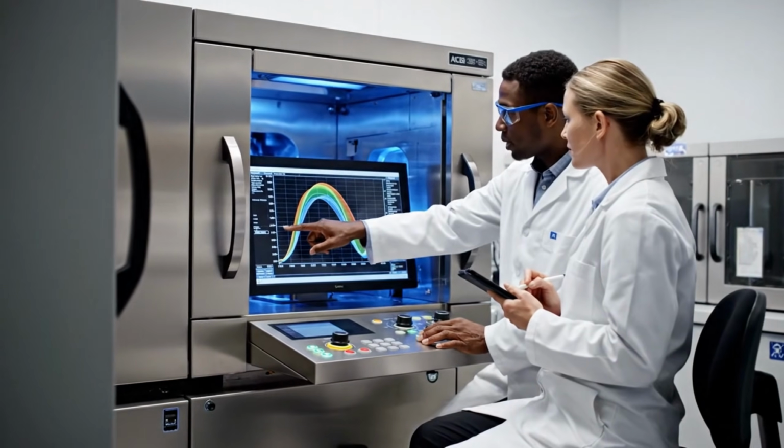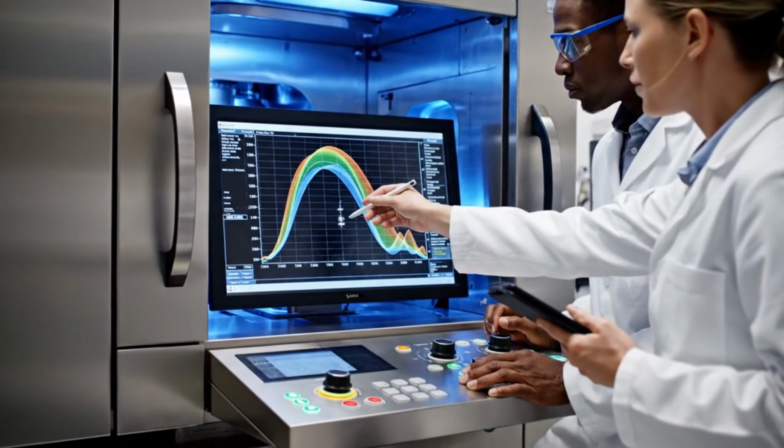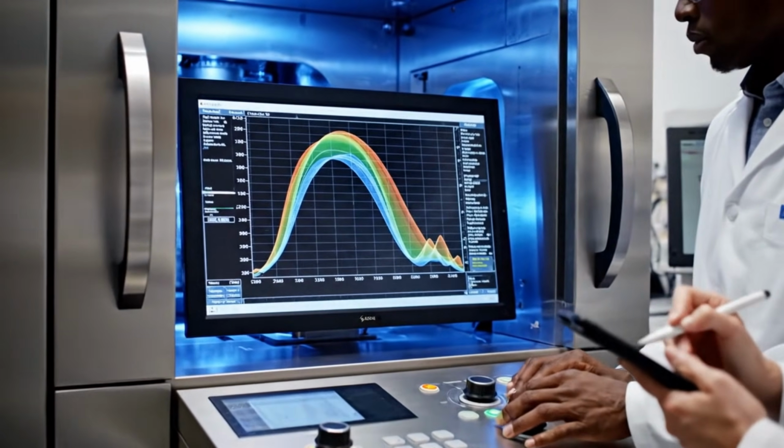I'm bringing the curve down slightly on the secondary control. Confirmed. We are seeing immediate refinement in the growth consistency.